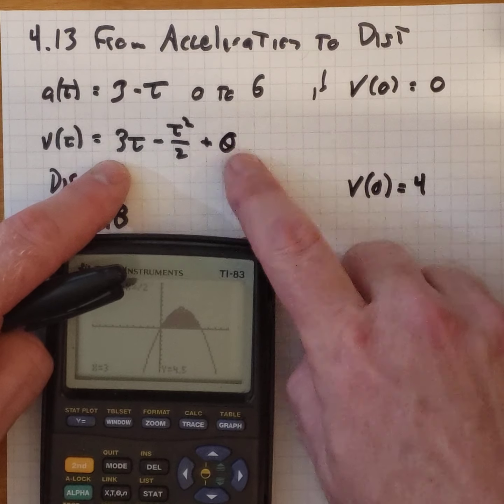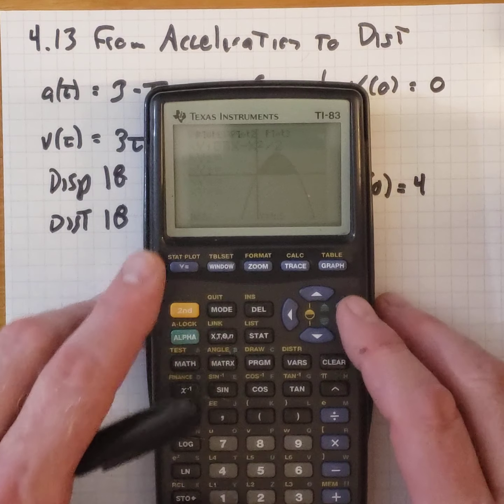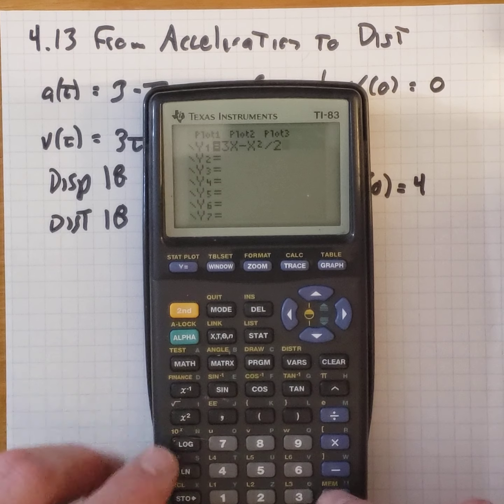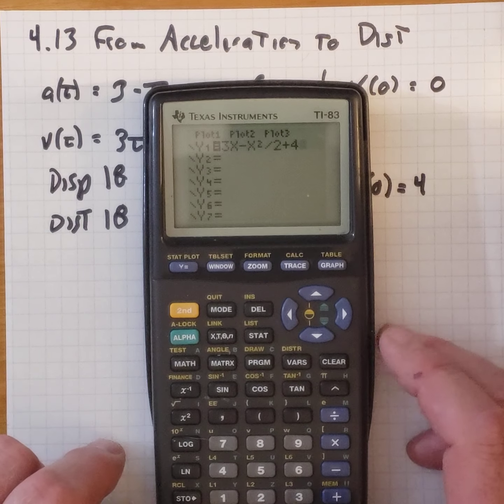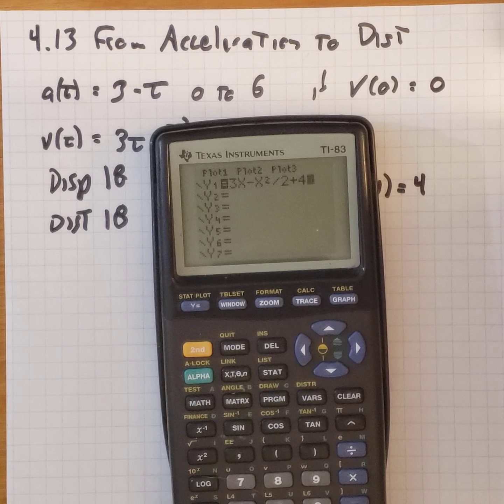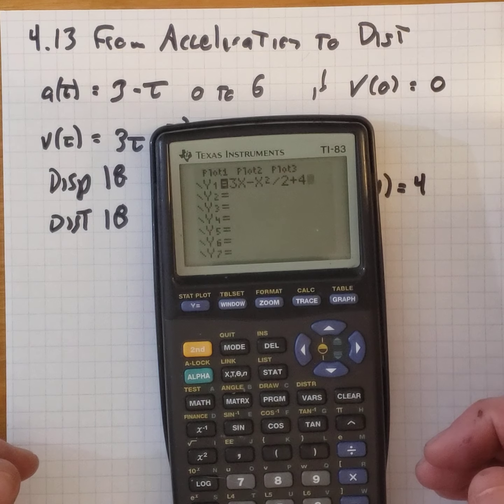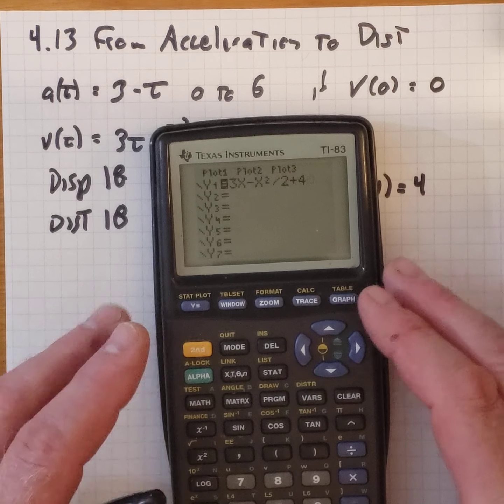If we go back to this, that just means that our c would be 4 instead of 0. So we go in and put that into the calculator, plus 4. And before I hit enter or graph, what do you think that's going to do to the graph when we add a constant to it? It's going to shift it vertically, which basically is going to add a big rectangle underneath that shaded area.